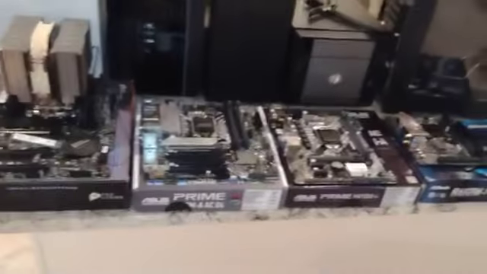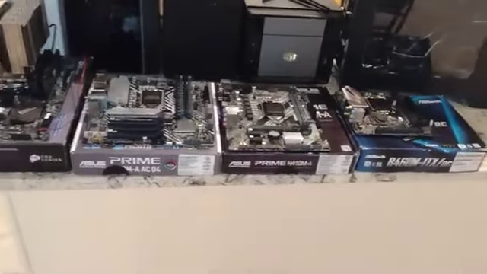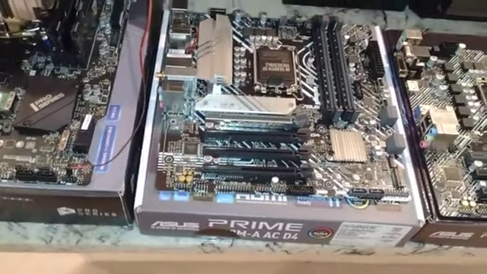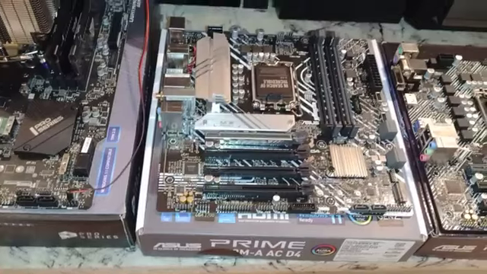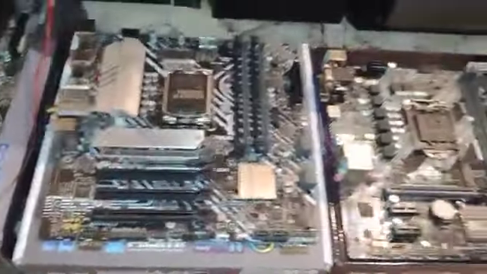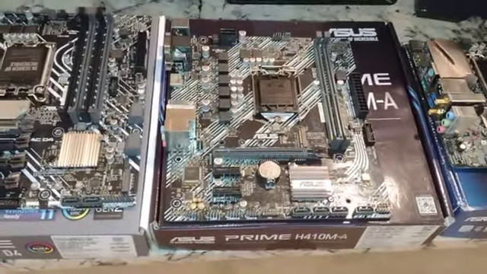Now, I have 4 motherboards here, and there's actually 3 sizes. We've got full ATX here. We have a B660M, so it's a 12th gen. We have another, so that's micro ATX. Then we have another micro ATX.